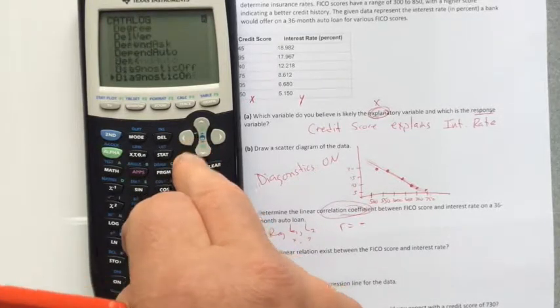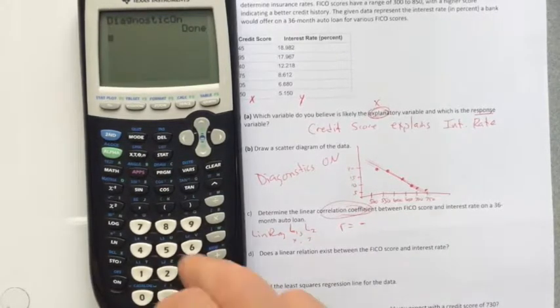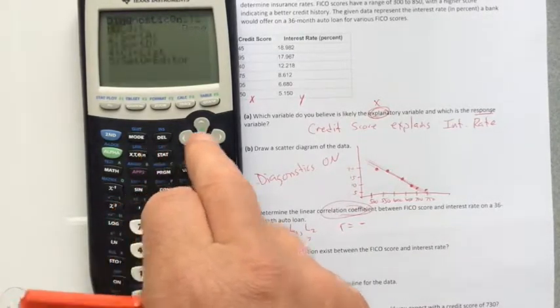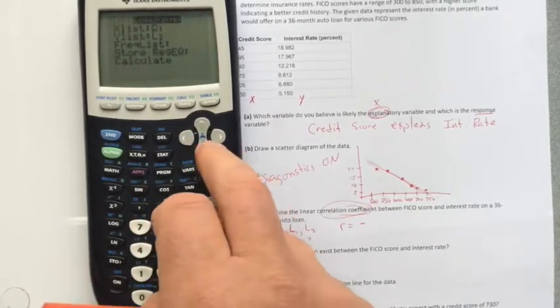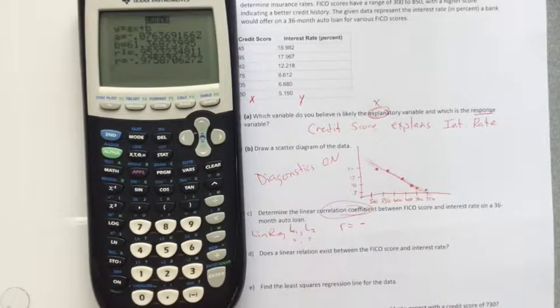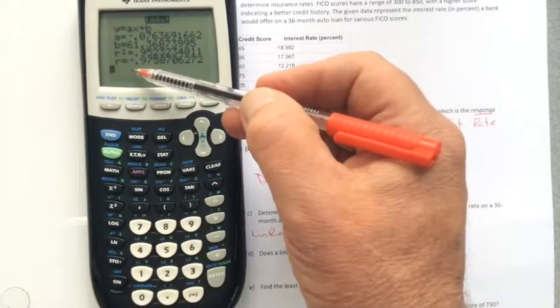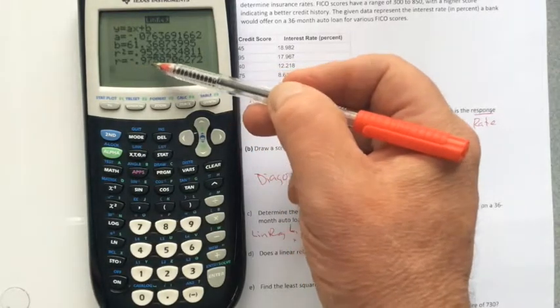There's diagnostics off, diagnostics on. Hit enter twice and it will turn it on. And I'll go do that again. Stat, calculate, linear regression, list 1, comma, list 2. See, there's the R number. This time it gives the r squared too. So the correlation is negative 0.9759.